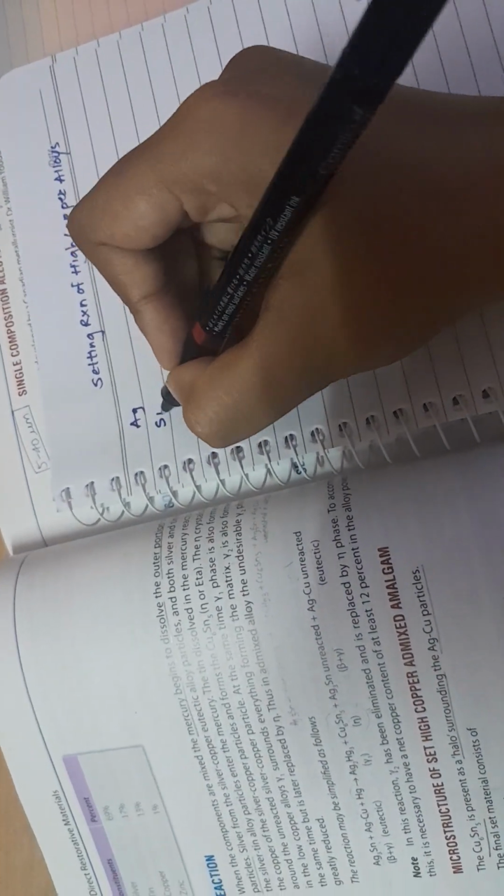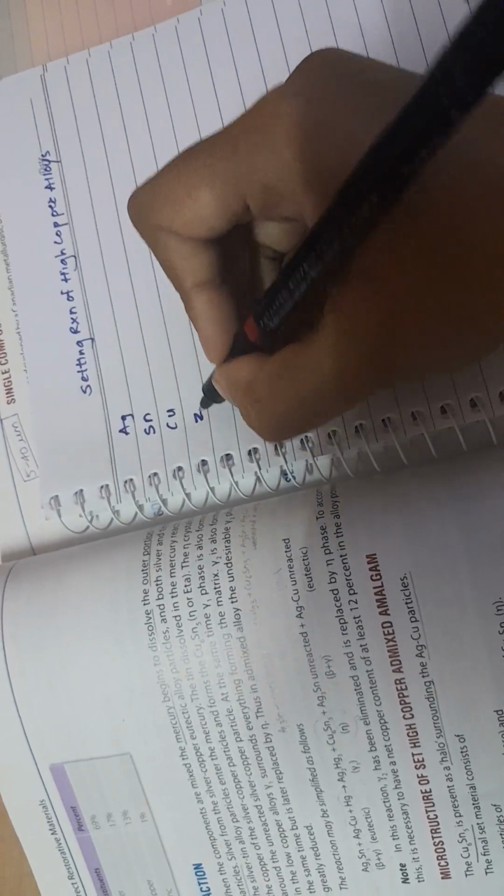The composition of high copper alloy is that it contains silver, tin, copper and zinc. We should learn the percentages as well. It is very important to remember the percentages.